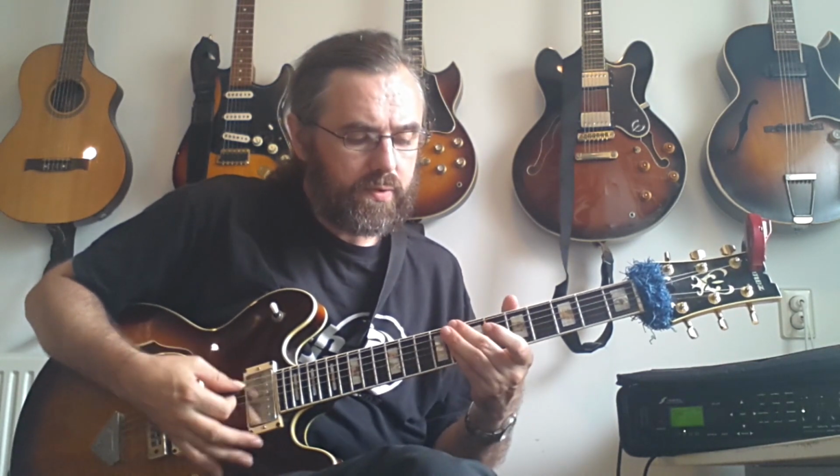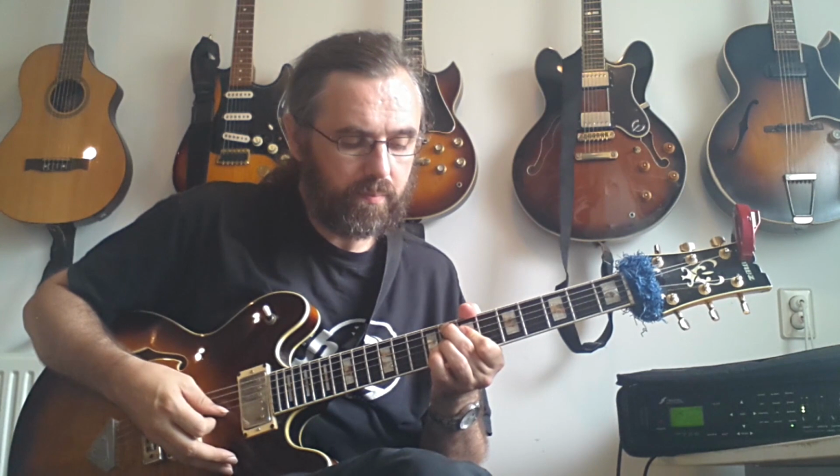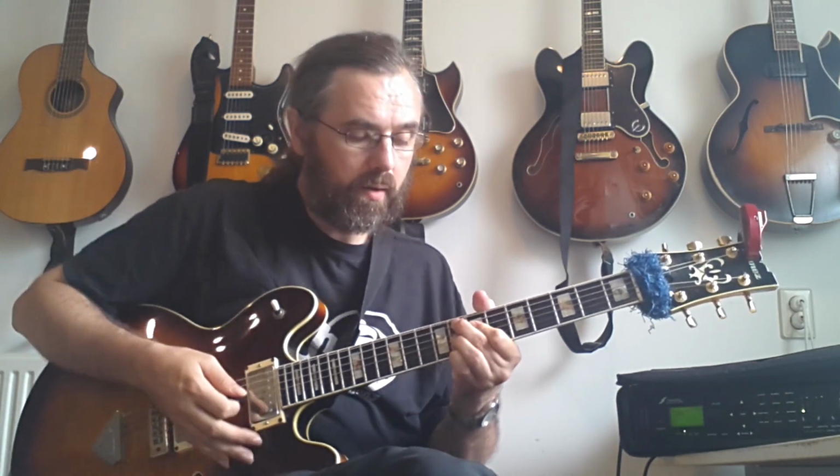So the second example is using the harmonic minor scale on the dominant. So in this case that means that we're using the B flat harmonic minor scale over the F7 flat 9 chord that it's going to be. What that is actually doing is borrowing the dominant from minor.